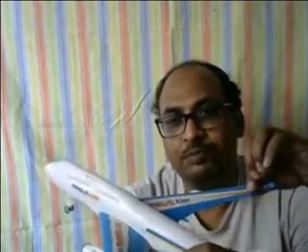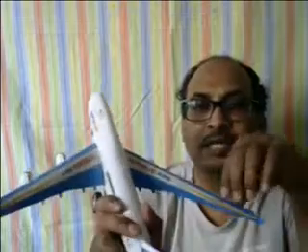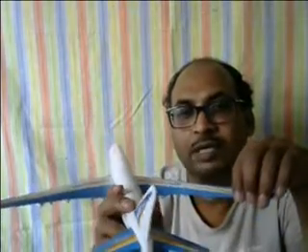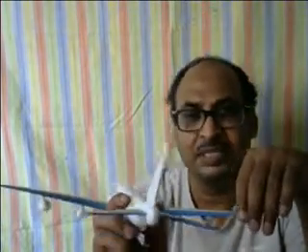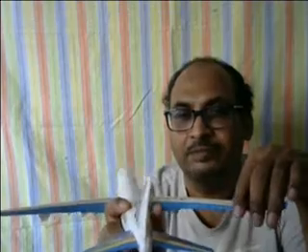Similarly, for the aileron I also told you there has to be a pressure difference, and the aileron is called a differential aileron. Why differential aileron? Because one aileron is moving up while the other aileron is moving down. That's why it is called differential aileron. Again, the same pressure difference is being created.